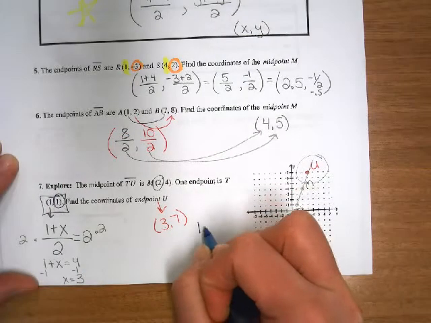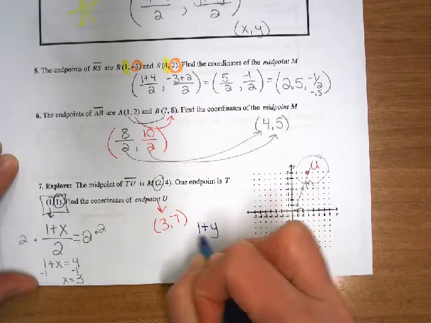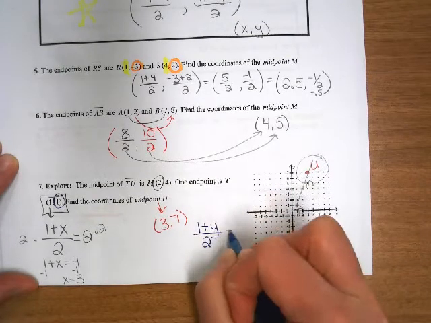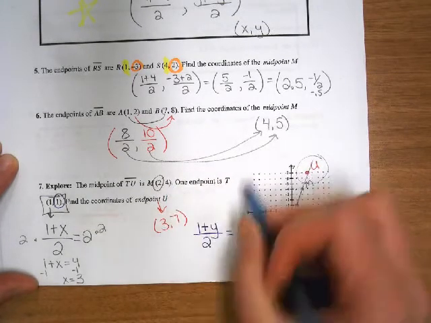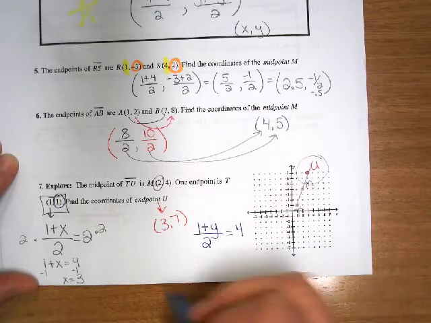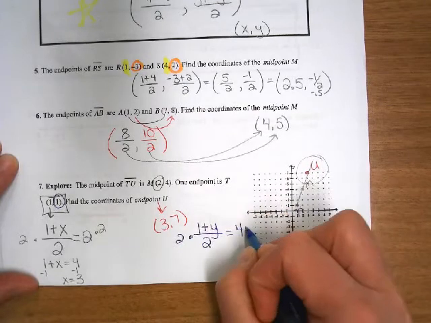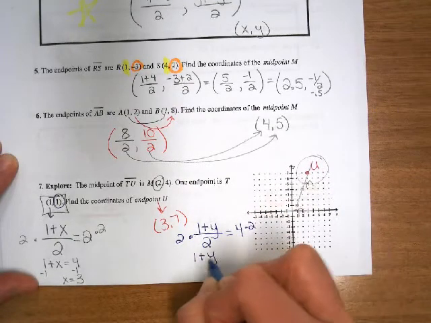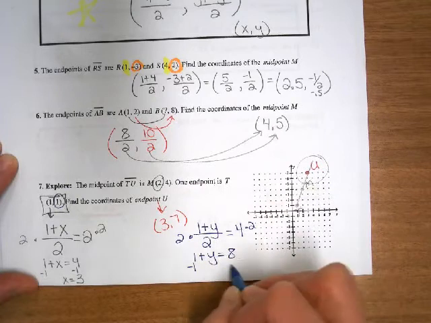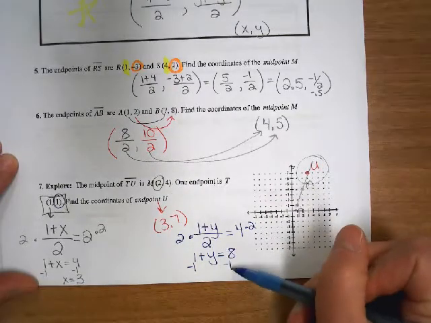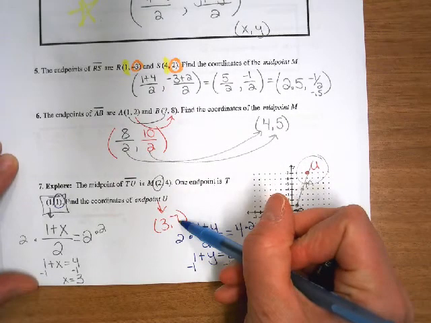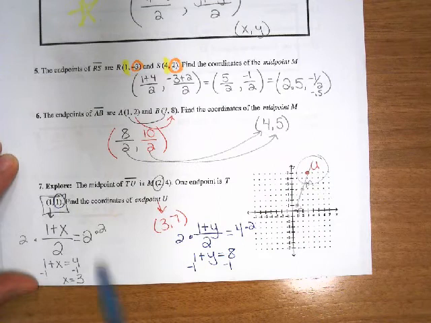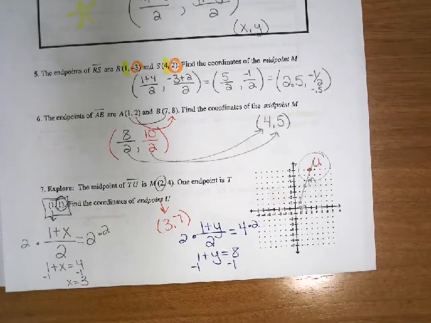And then we would do the same thing for our y-coordinate. We would take our y-coordinate, we would go 1 plus the missing y divided by 2 gives us the answer, which is the 4. And then we solve this, we multiply both sides by 2, and then we subtract the 1, and 8 minus 1 is 7.